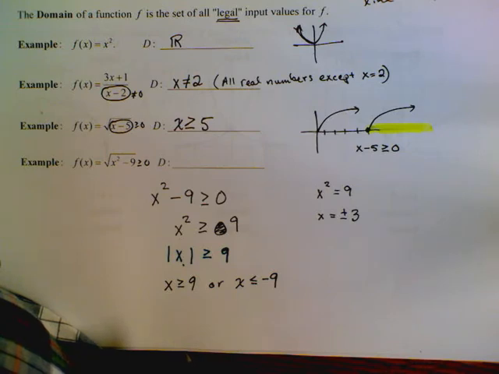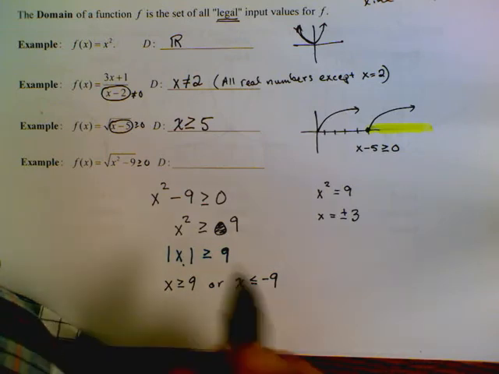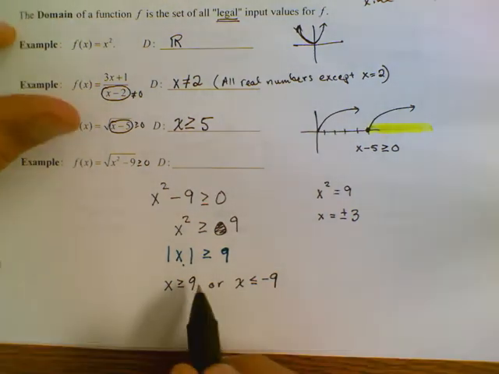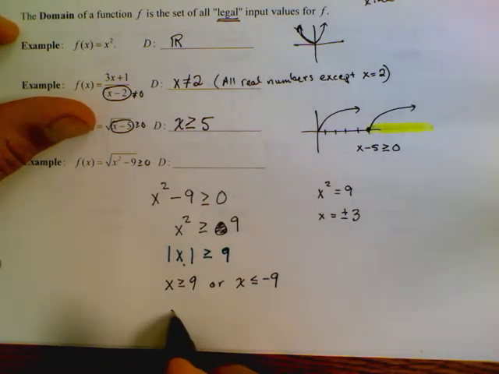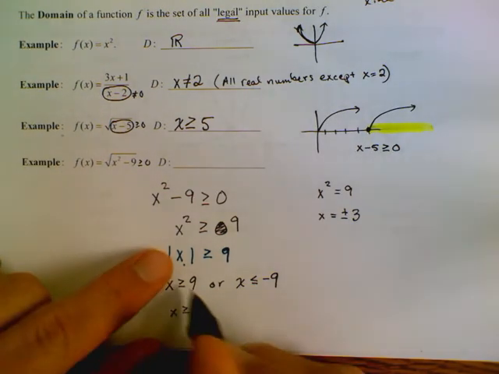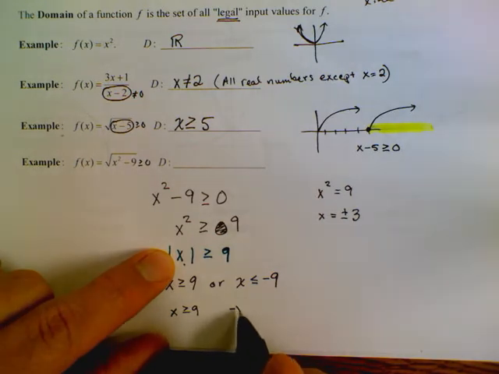I'm not sure if I explained that very well. So let's see. x is greater than or equal to 9. And then what else could I have said? I could have said this: negative x is greater than or equal to 9.